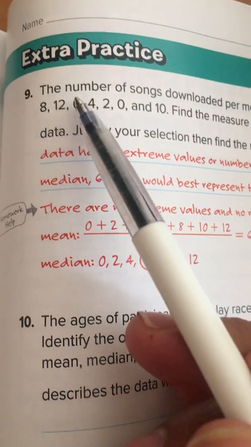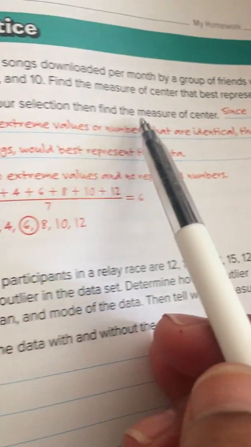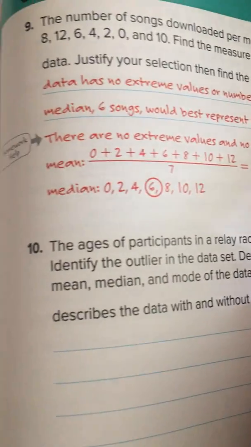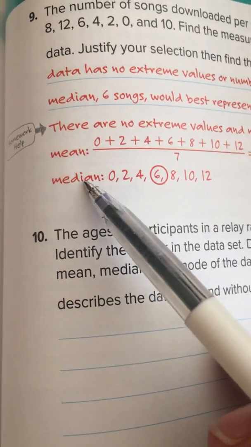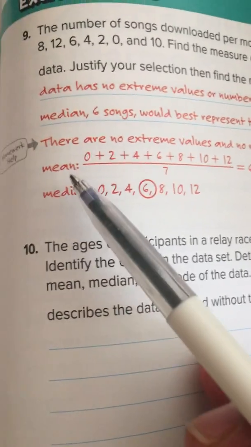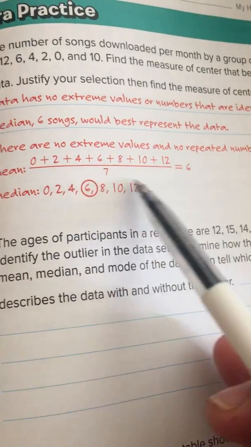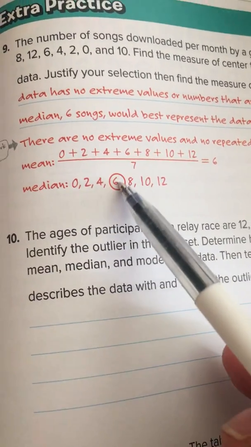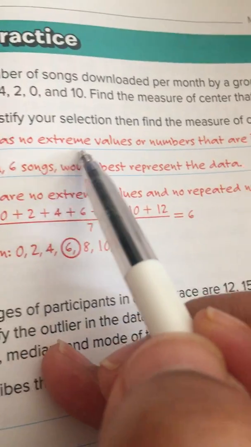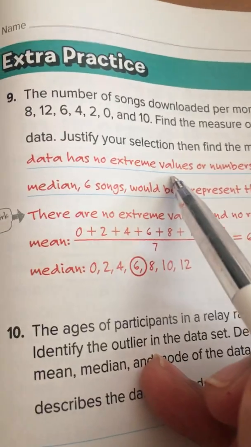Okay. He gave me data here and asked you to find the measures of center. Measures of center means find the mean, median and range. Find the mean: I will add and divide by 7. Find the median: the number in the middle. Since the set of data has no extreme value, because all numbers are close.